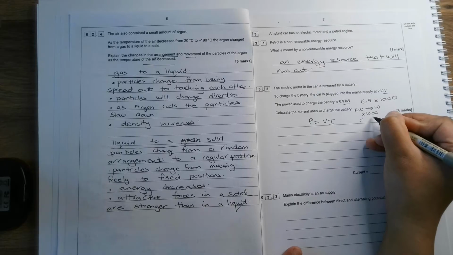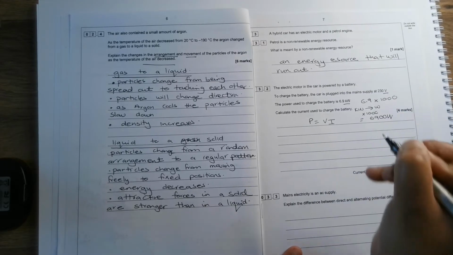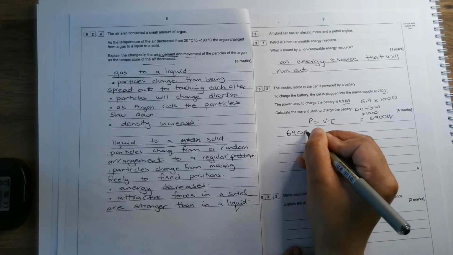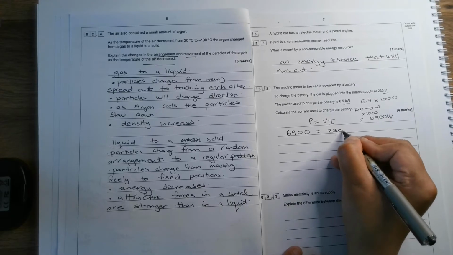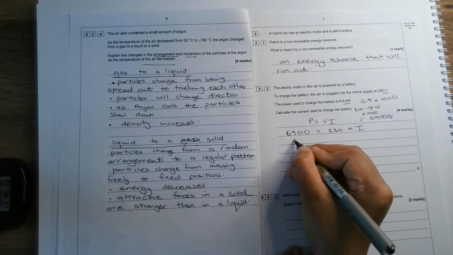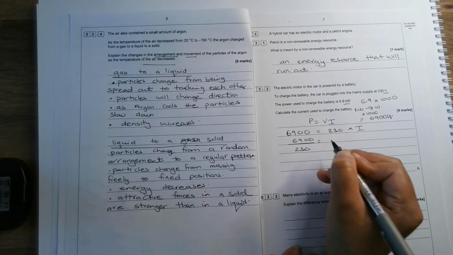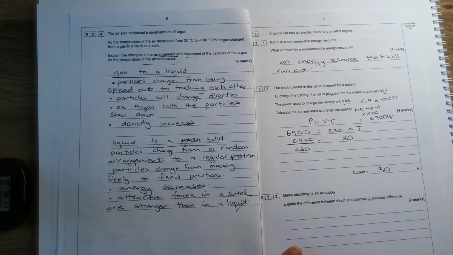That should get me 6900 watts. Power is 6900 watts. My voltage is 230. I am calculating the current. Rearrange the equation. Whack those numbers into your calculator. You should get 30 amps.